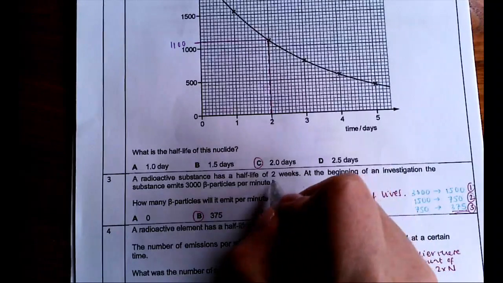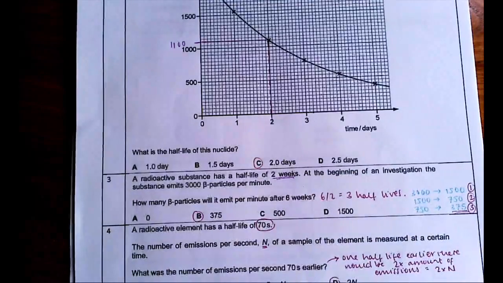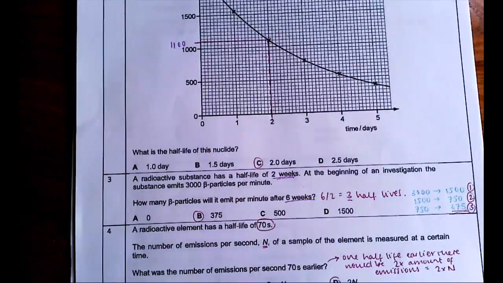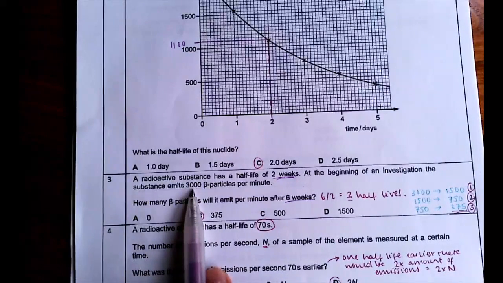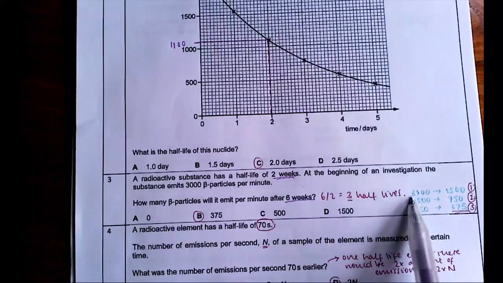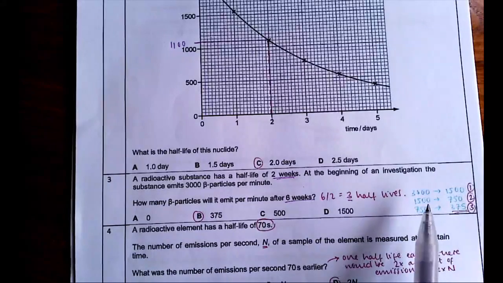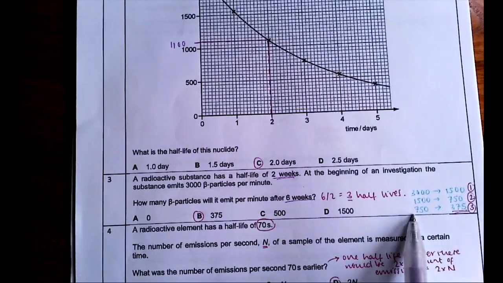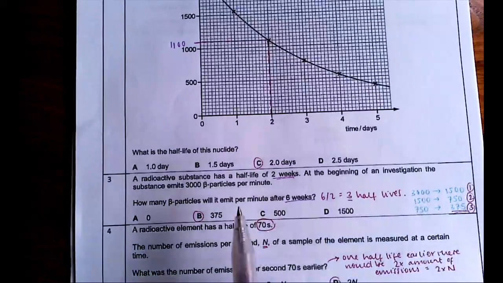So, the half-life is 2 weeks, so in 6 weeks I will have had 3 half-lives. Okay, so if I know I originally had 3,000, I'm going to half that number 3 times for 3 half-lives. 3,000 goes to 1,500, 1,500 goes to 750, 750 goes to 375, which gives me B.